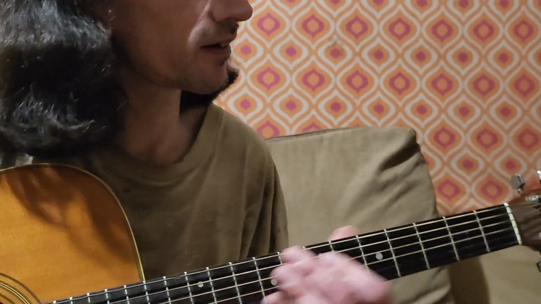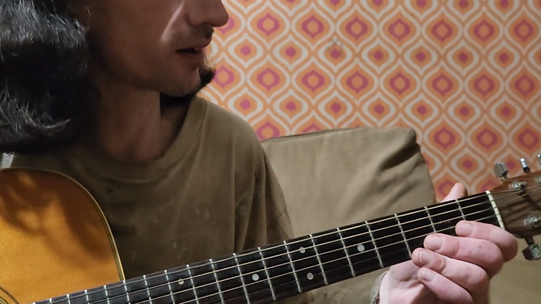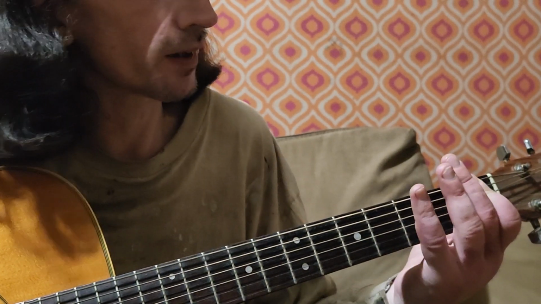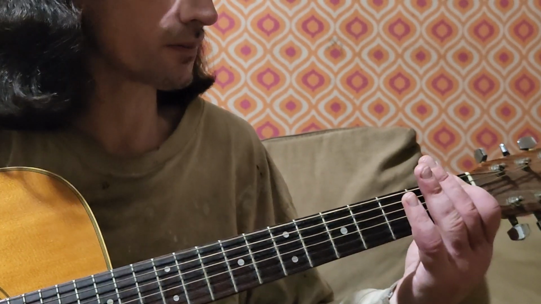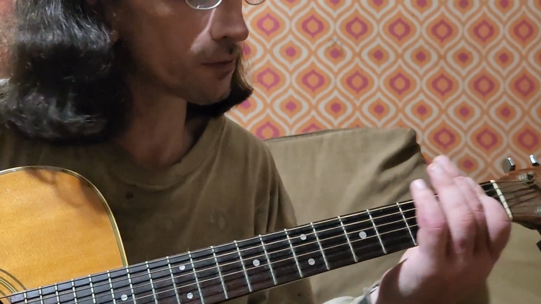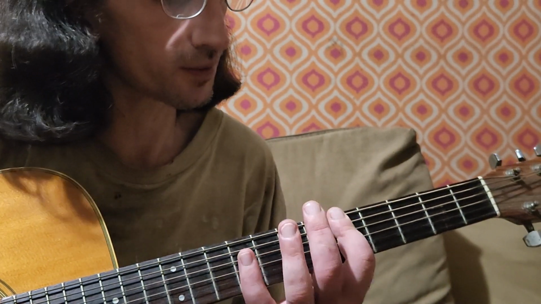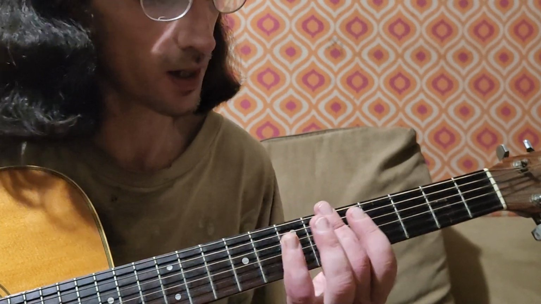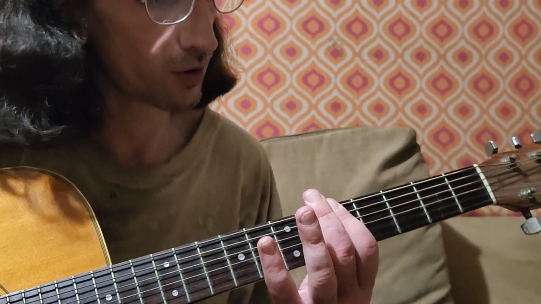Alright, what this is: D5, D5, E flat 5, F5, D5, and it's going to move. It's eventually going to go to the G and do the G with the A flat 5, B flat 5, and the A flat 5.